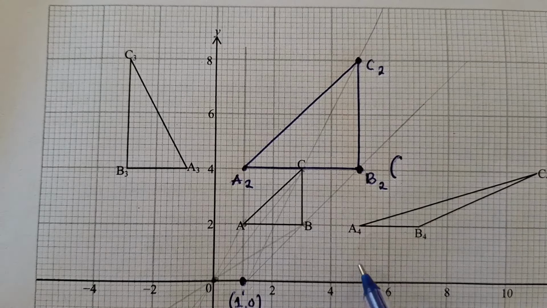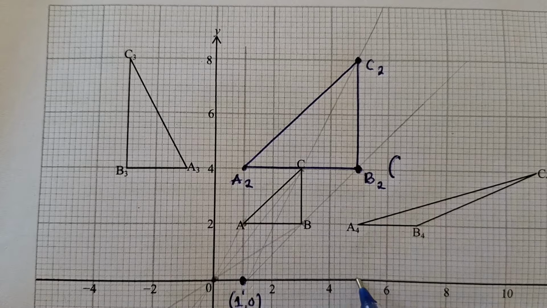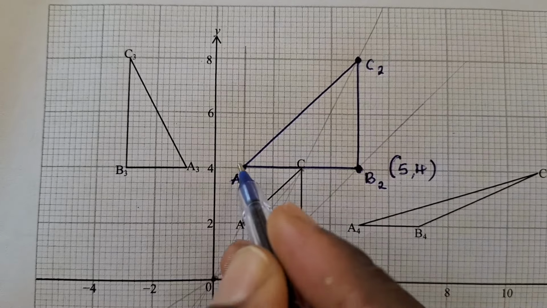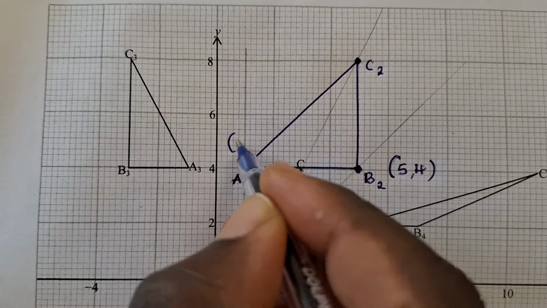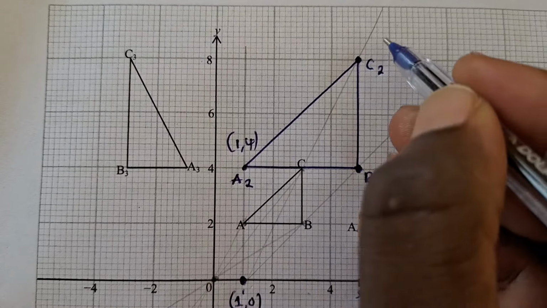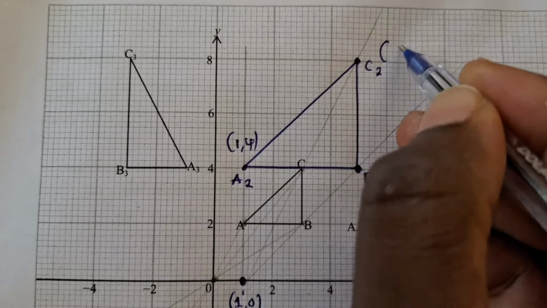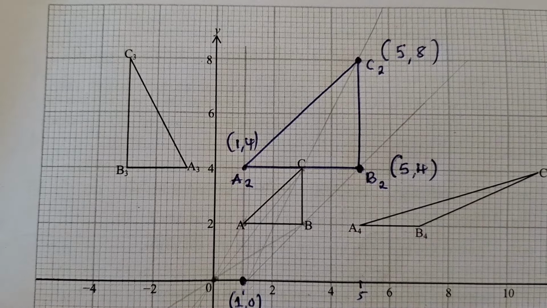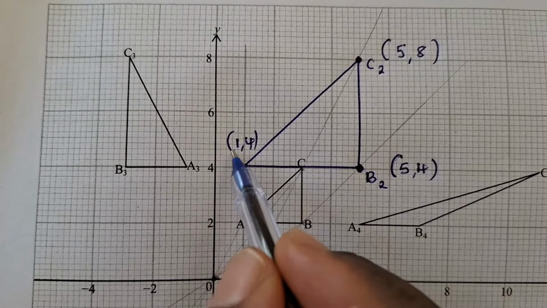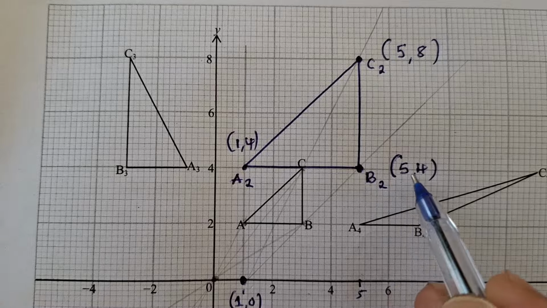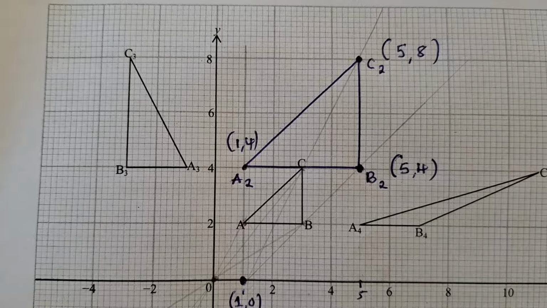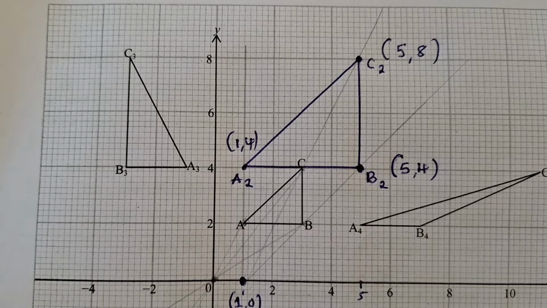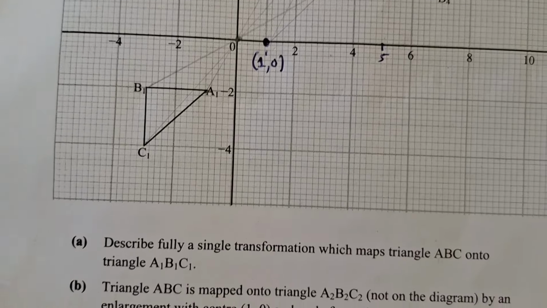So for the coordinates, you can check. This is 4, 5 is right here. So it's 5, 4. For our A, it's 1, 4. Our C is 5, 8. So these are the coordinates. You can write them A2, B2, and C2. Those are the coordinates. You write them on your answer sheet. You'll be given the answer sheet. Let's go to the next question, which is question C.